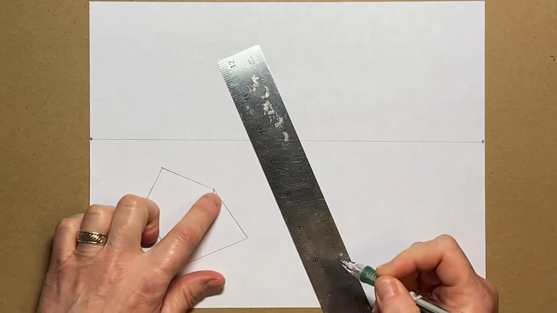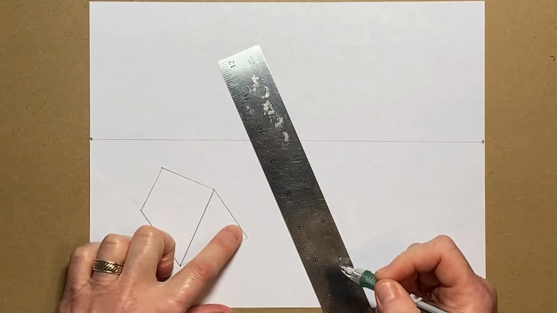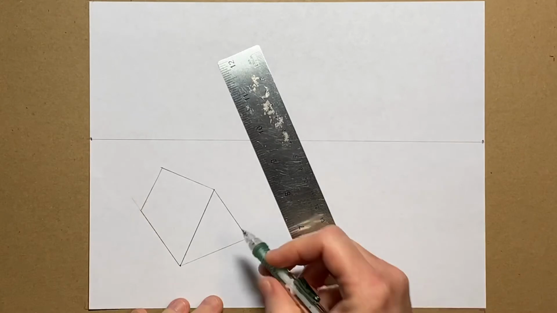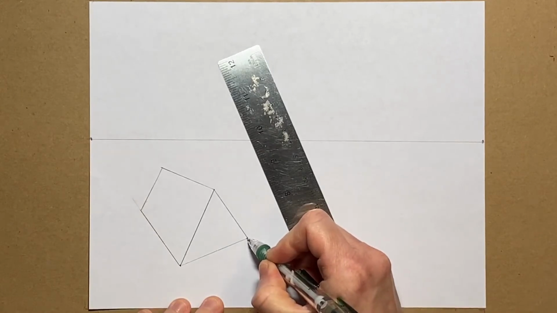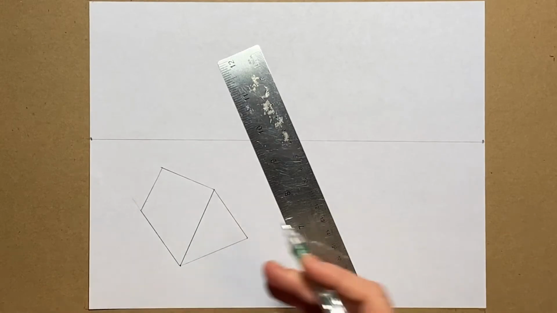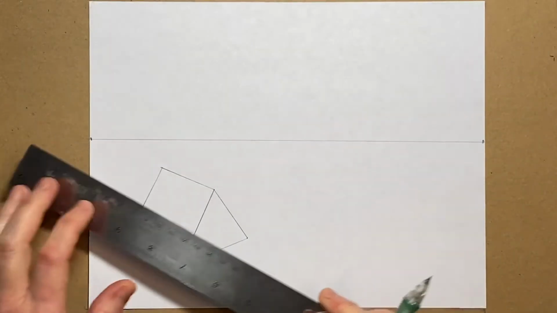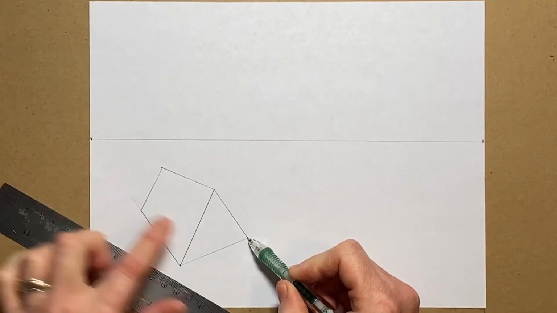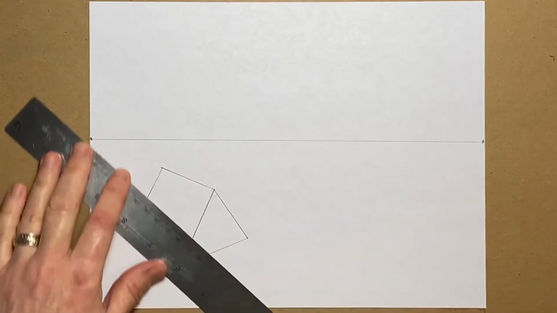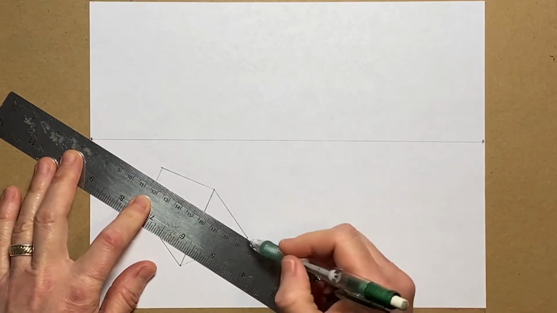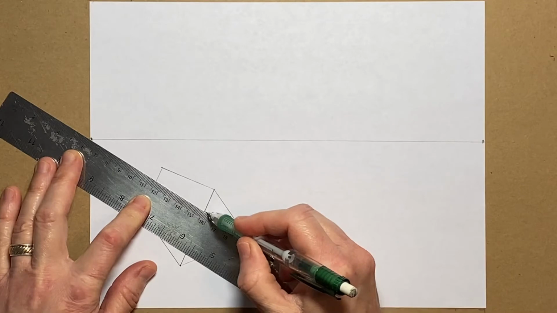So again, this line is not connected to either one of my vanishing points. What is going to be connected to my vanishing point, in order for me to make this tent open, like you could walk into it, is I'm going to take the very furthest corner right here, connect it back to my vanishing point, and only draw the line inside of here.